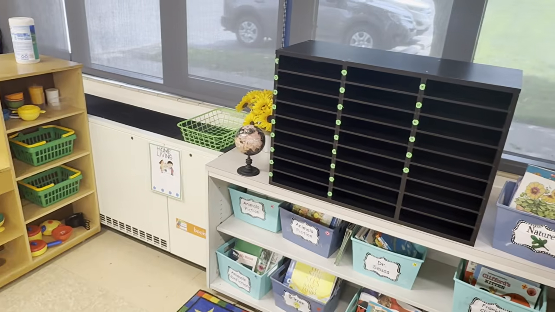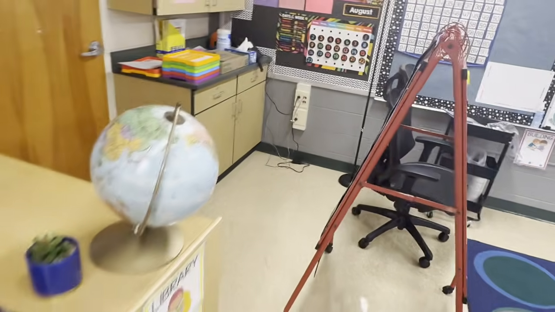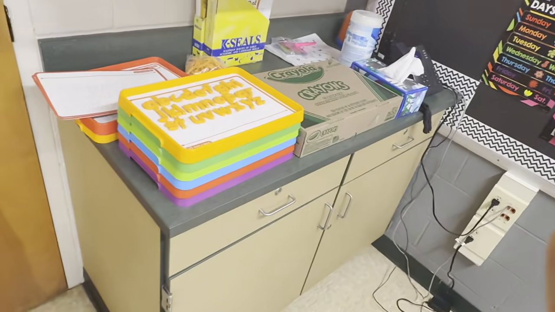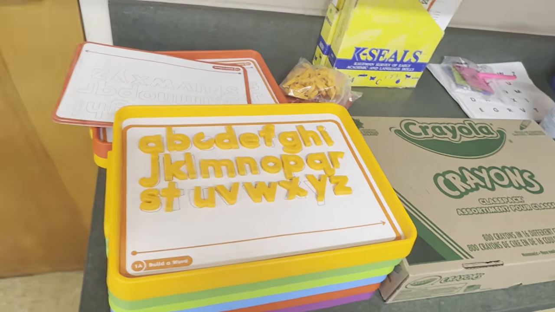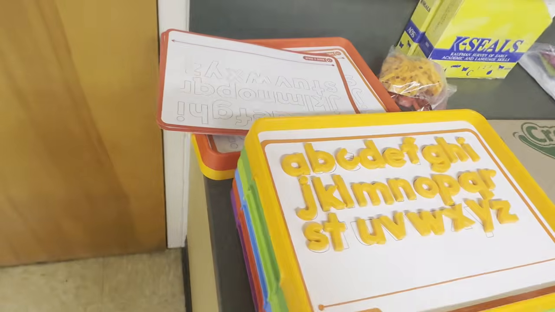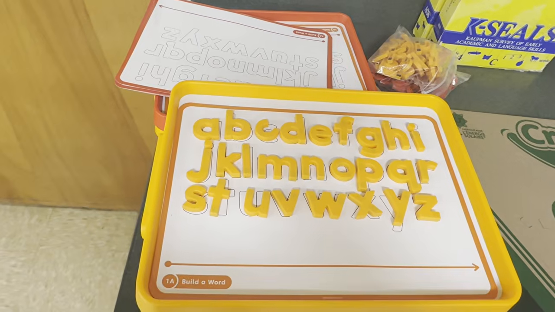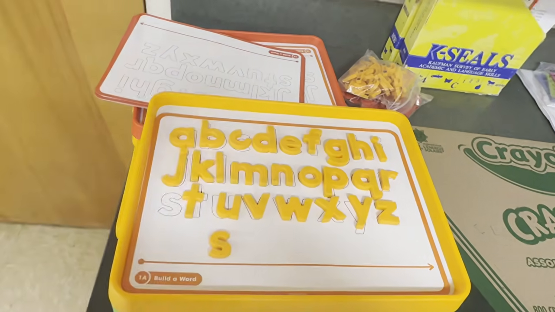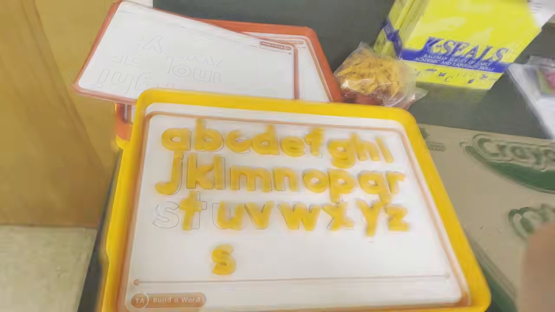Over here, oh, I forgot to mention the green basket over here. Going around the classroom library is another small area where students are able to get these literacy trays. They have magnetic letters on them with activity cards. This one is where the letters are all matched up in alphabetical order, but then they can slide these letters down and make CVC words, and they can work on sounding them out.